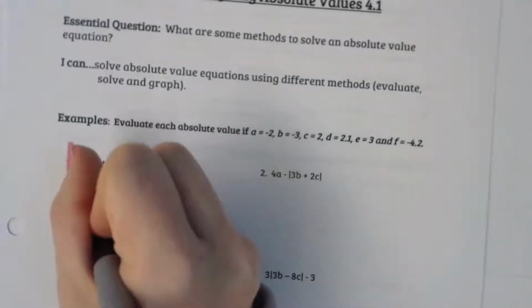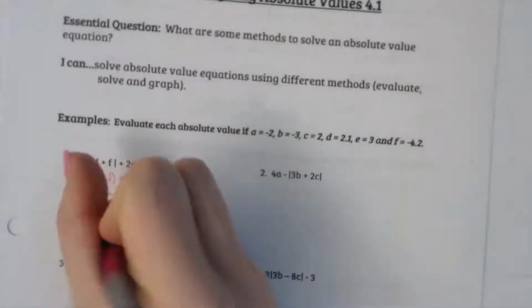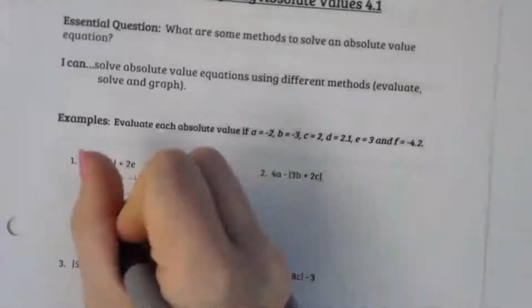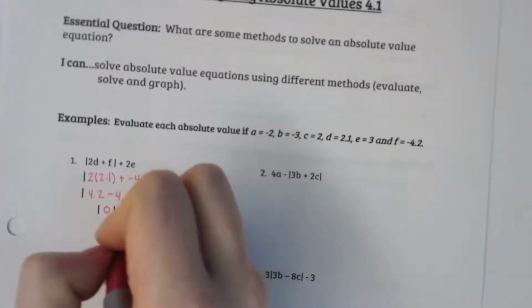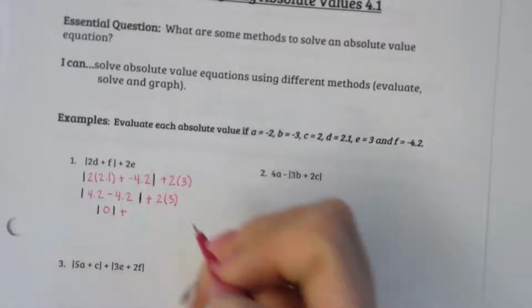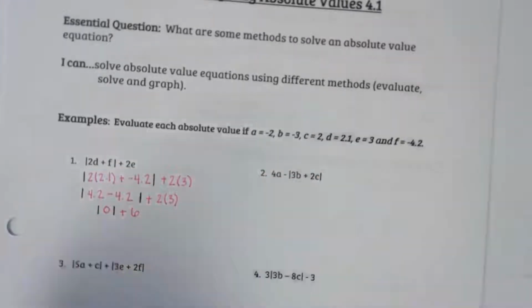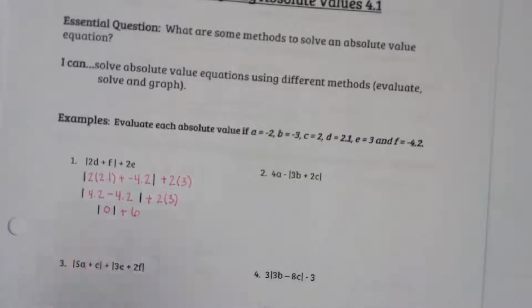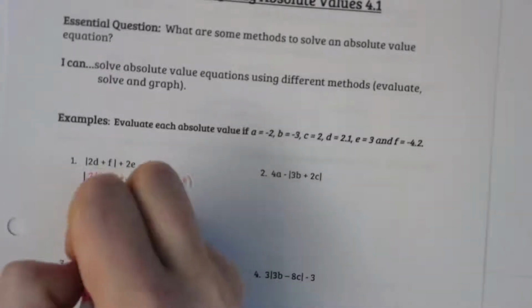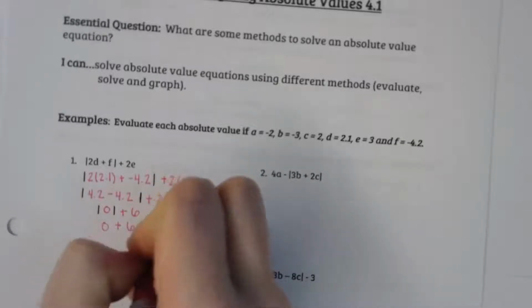So 4.2 minus 4.2 is just 0. And now that we're done with everything in here, we can do this out here. So 2 times 3 is 6. Now, the absolute value bar makes everything positive. So because this isn't a negative, it will just stay 0 plus 6, which just ends up equaling 6.